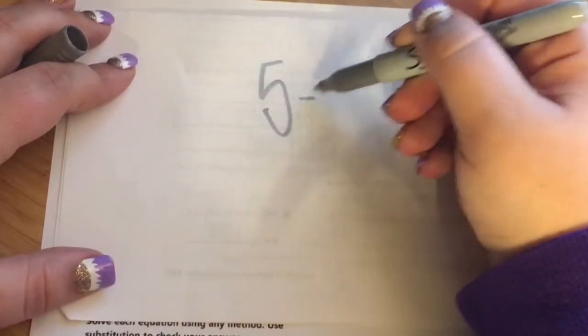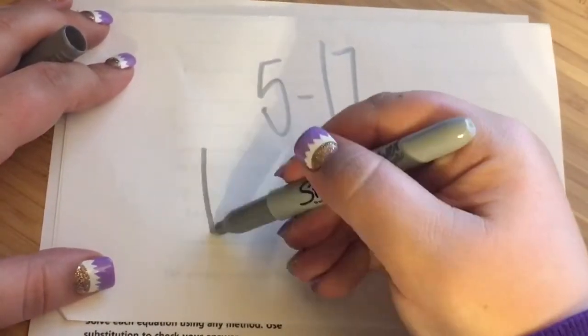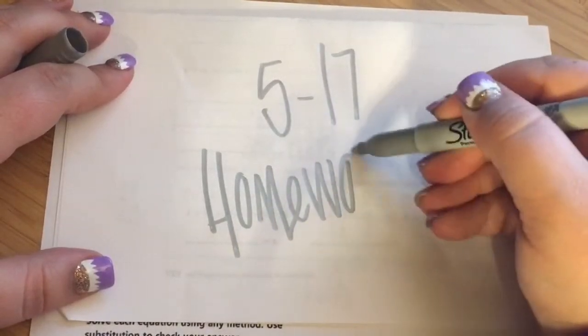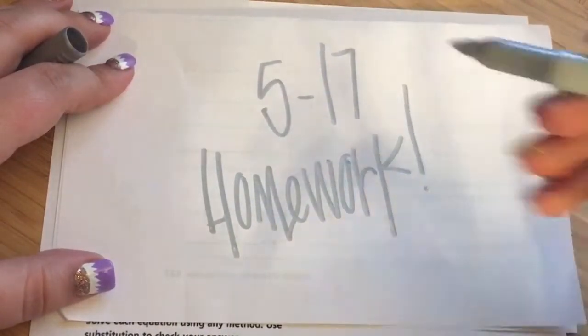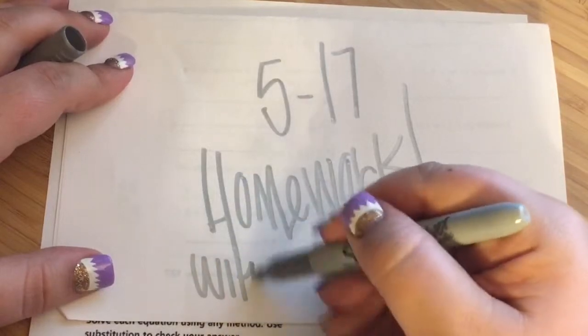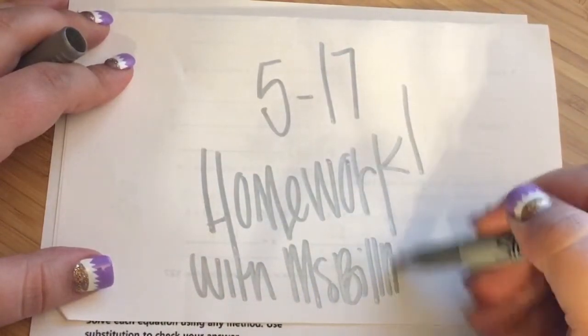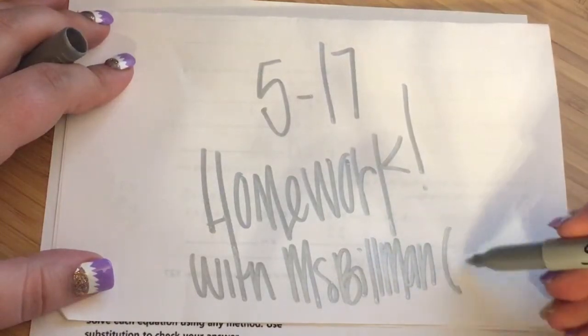If 5-16 looked at inverse operations and solving these for addition and subtraction, 5-17 is going to deal with solving them using multiplication and division. So it is homework time with me, obviously.